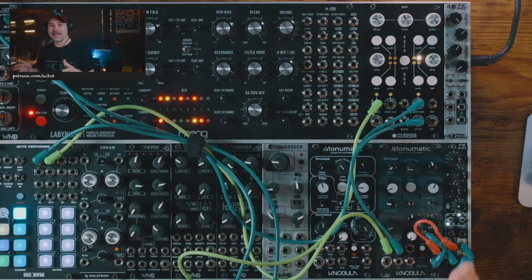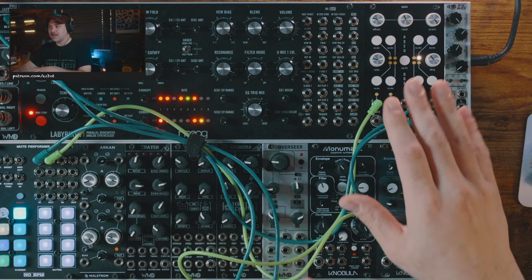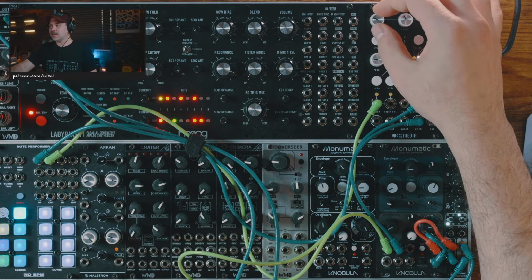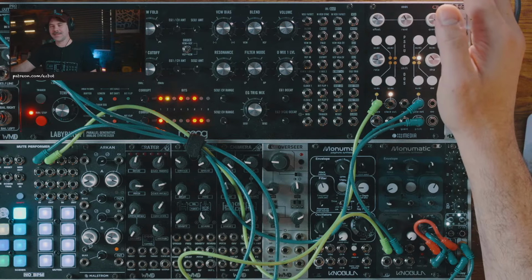But I integrate eurorack stuff into my setups all the time, but it's all about how do you integrate your eurorack system into your setup, because it can be so frustrating, it can be so difficult. Stuff like this where you're going to use a generative sequencer. Let's let it run again. I have that hat just keeping time for us. Stuff like this, I can just find little sweet spots.